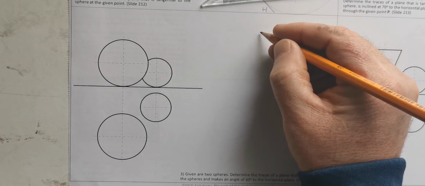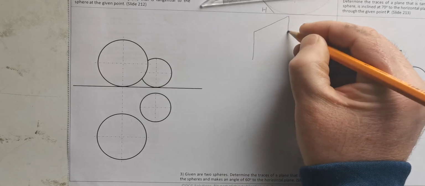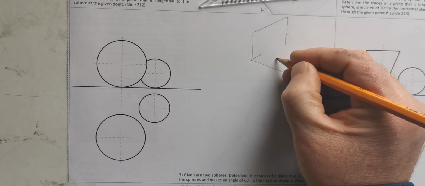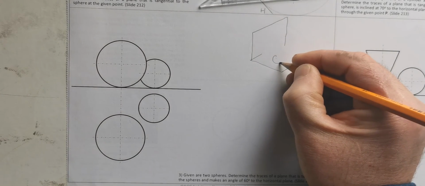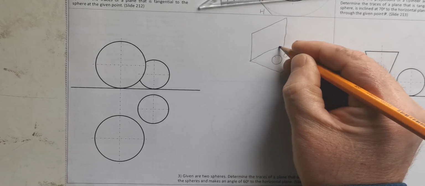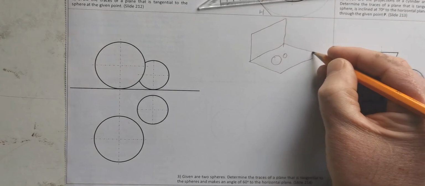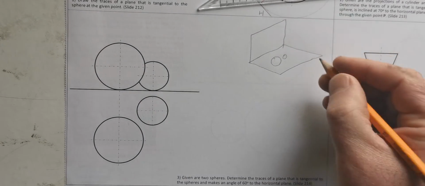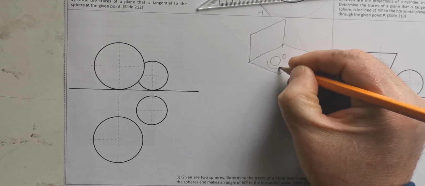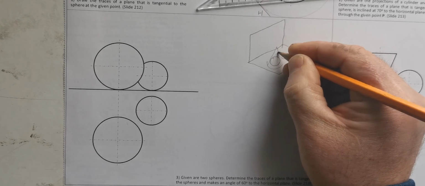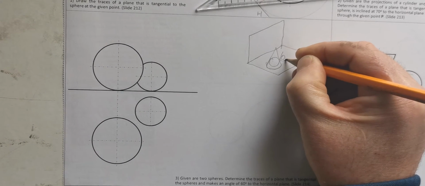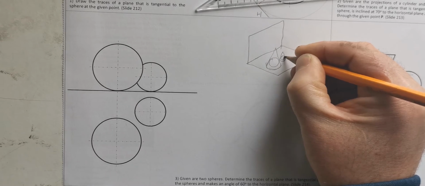I guess I don't even need the vertical plane here, but if you've got a sphere and a smaller sphere back behind it here on the ground, what they're asking for here is basically you have to make a cone of 60 degrees and a smaller cone here of 60 degrees, tangent cones.